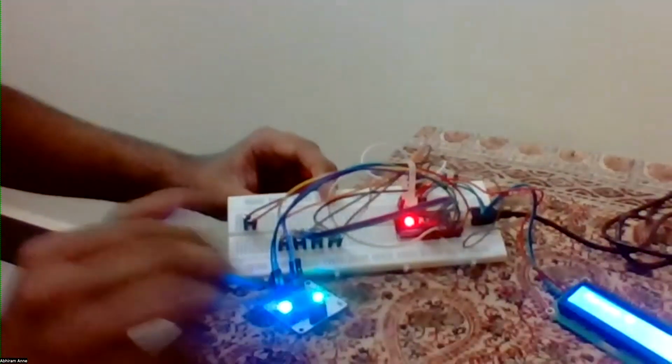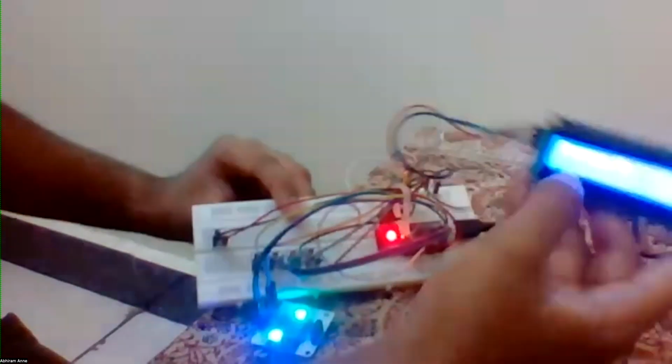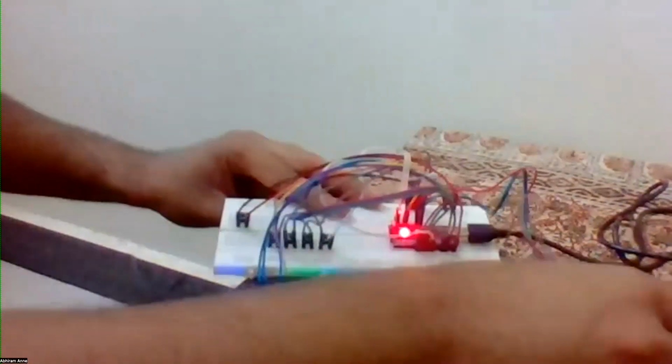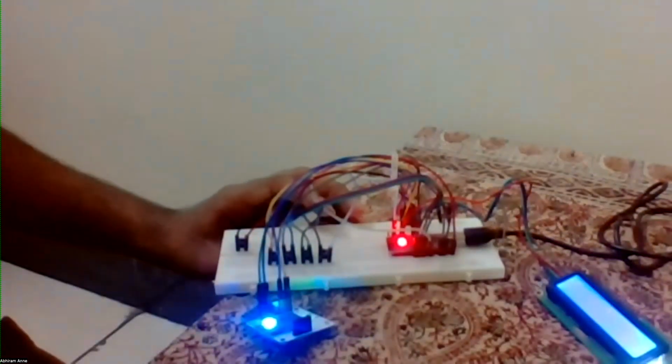I guess the display on the LCD is not clear because of the brightness. Yeah, okay, it's okay, no problem. When I share the screen, it will be visible on the dashboard.